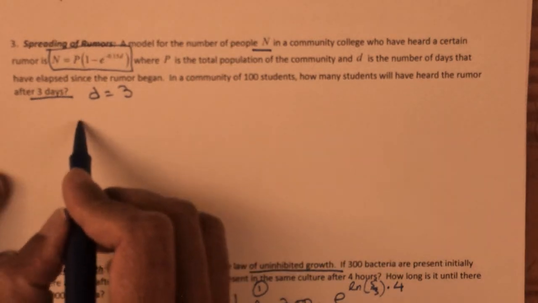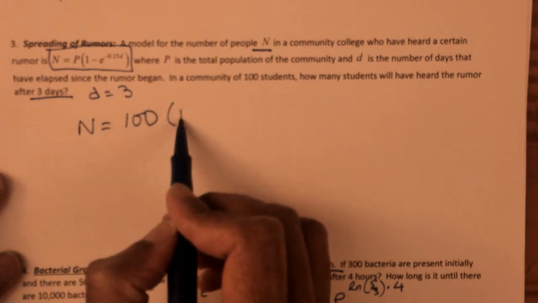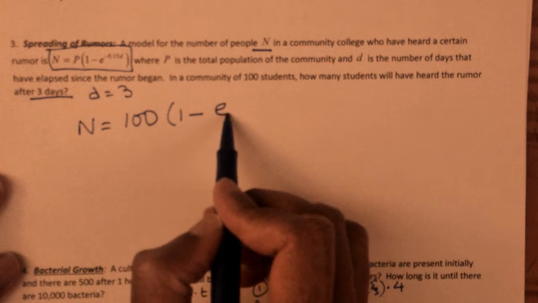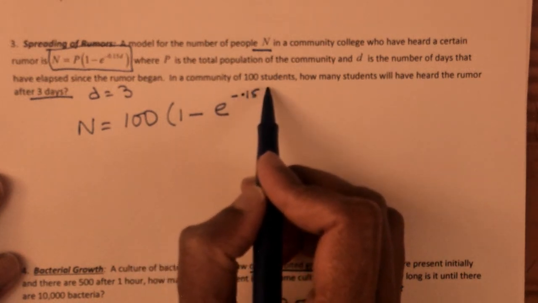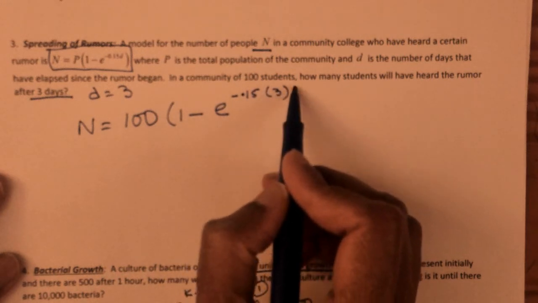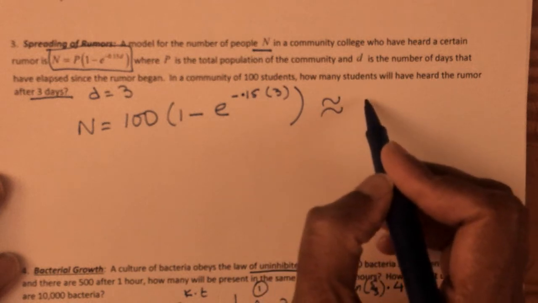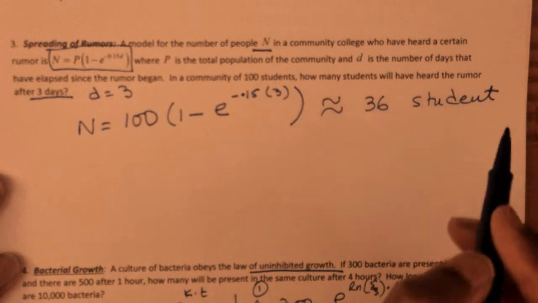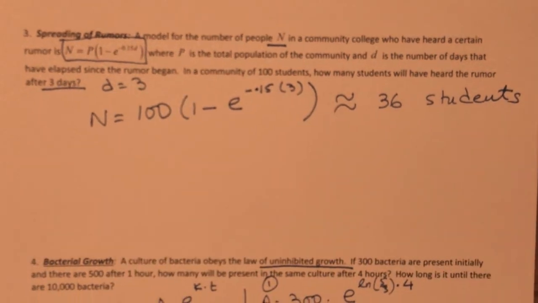So N equals, I'm starting off with 100 students, times 1 minus e to the power of negative 0.15 multiplied by 3. You're just going to put this in your calculator and you're going to get 36 students. So if you follow this particular model, you'll see that you have 36 students that will have heard the rumor.